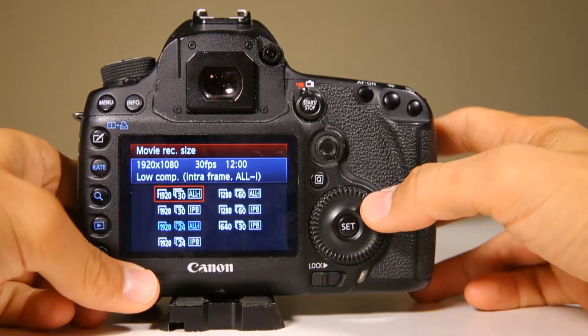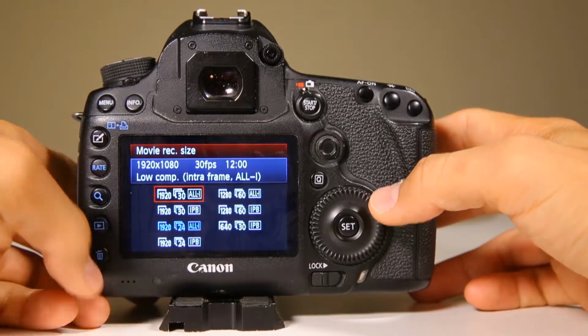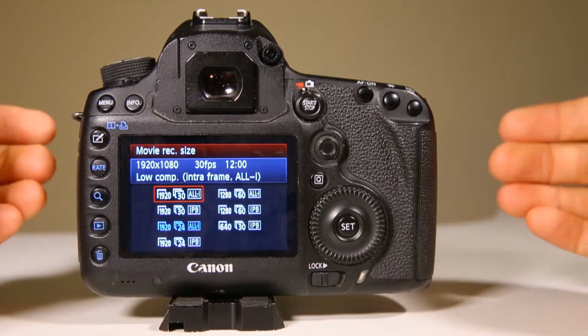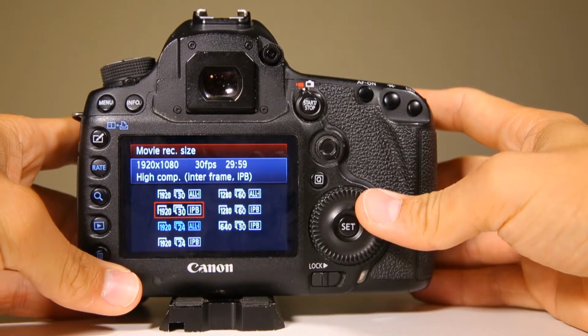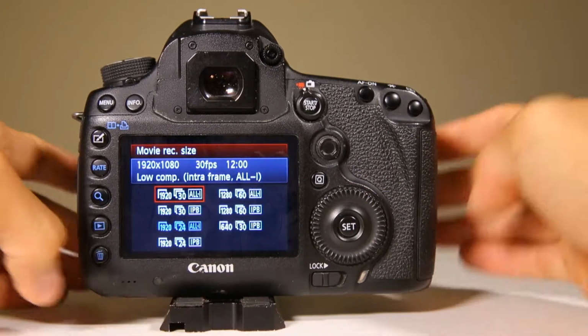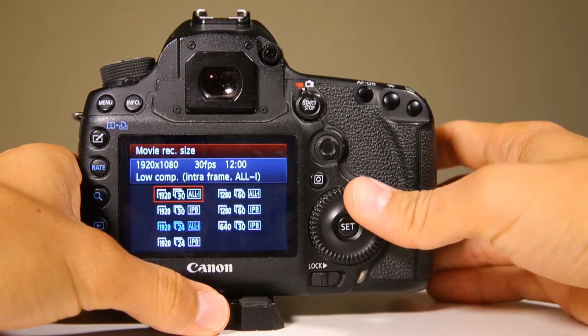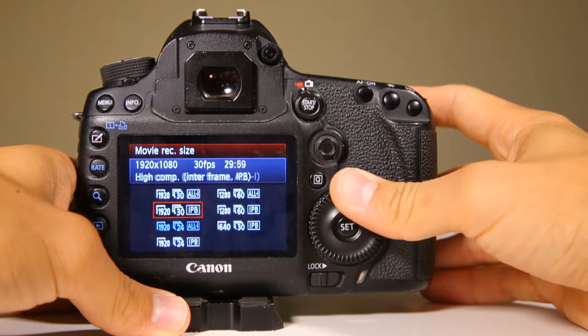Next to those numbers, you'll see an All-I and an IPB. Basically, all you need to know is that All-I is going to be a higher quality image, and IPB is going to give you a compressed, lower quality image. So the only times I use IPB is when I want to save memory on my card and don't care as much about the quality of the image.